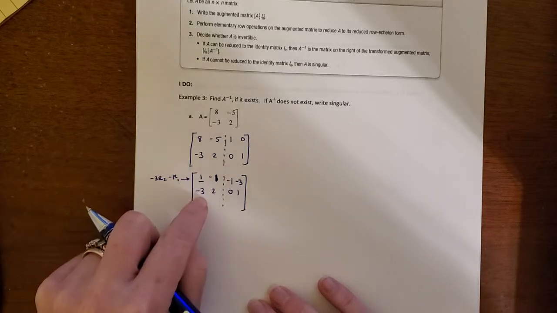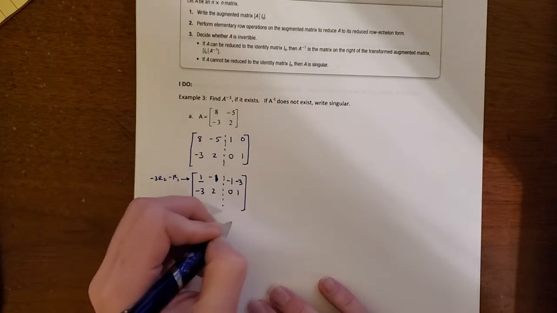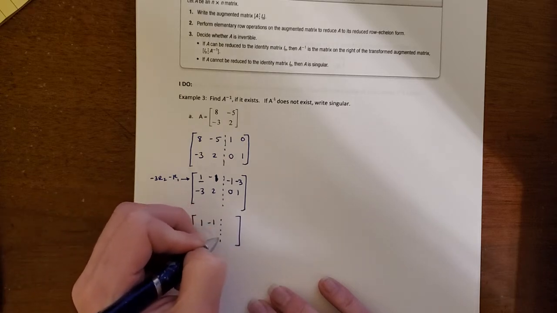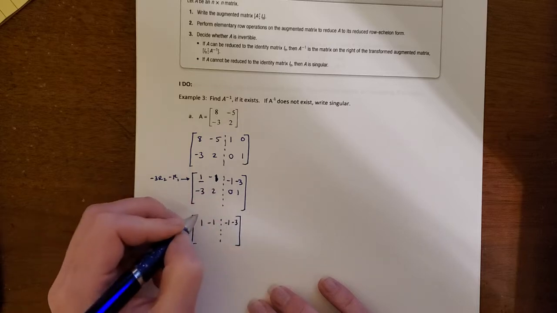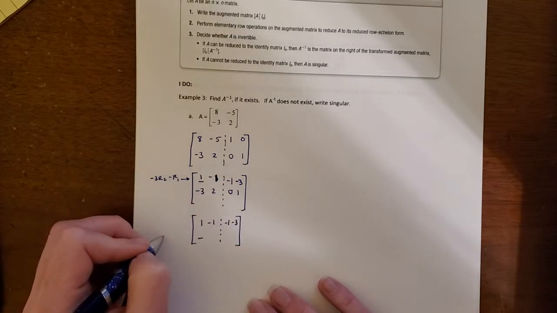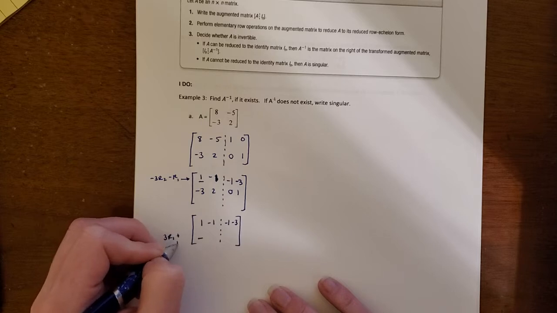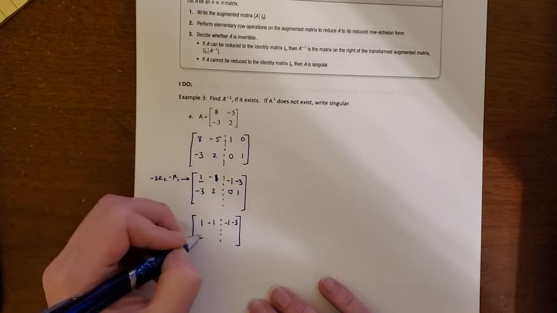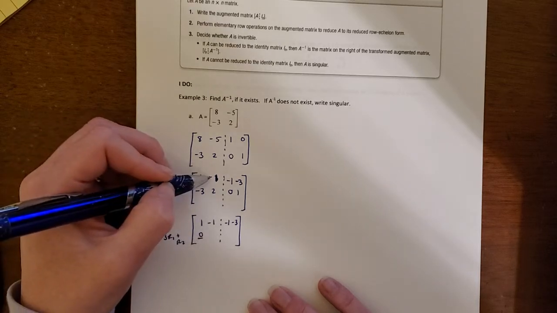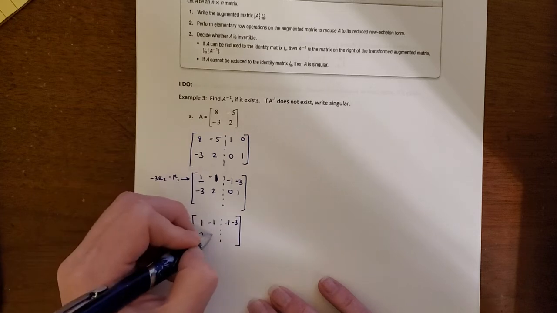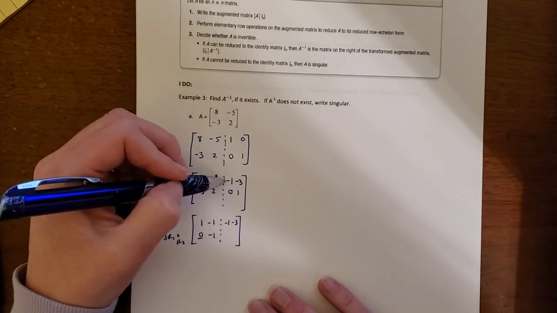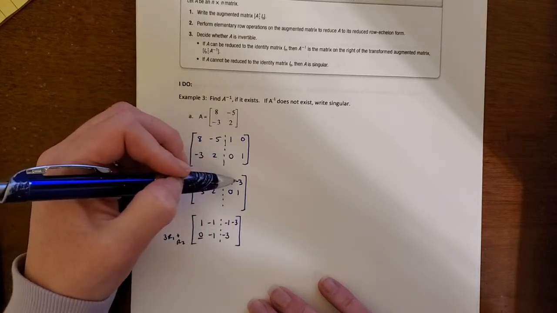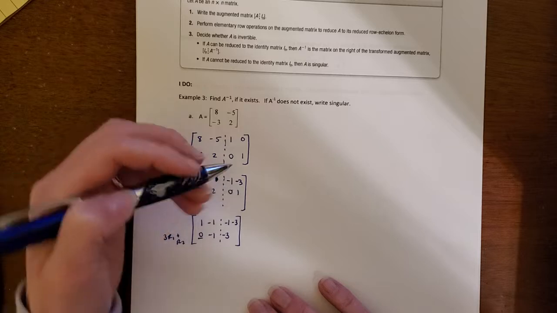Now we need to make this number 0. So we keep our first row the same, and we're going to make this 0. So how do we make this 0? If we do 3 times row 1 plus row 2: 3 times 1 is 3, plus -3 is 0. 3 times -1 is -3, plus 2 is -1. 3 times -1 is -3, plus 0 is -3. And then 3 times -3 is -9, plus 1 is -8.